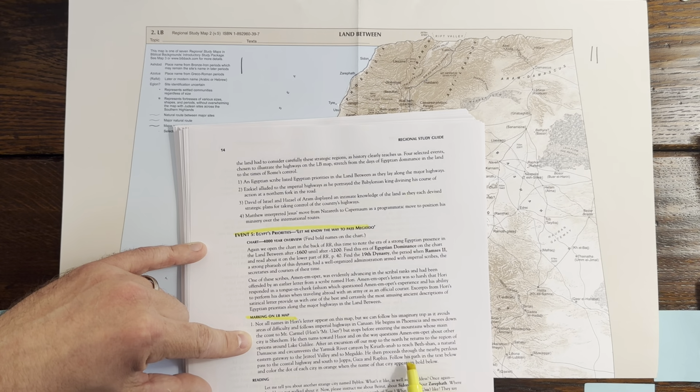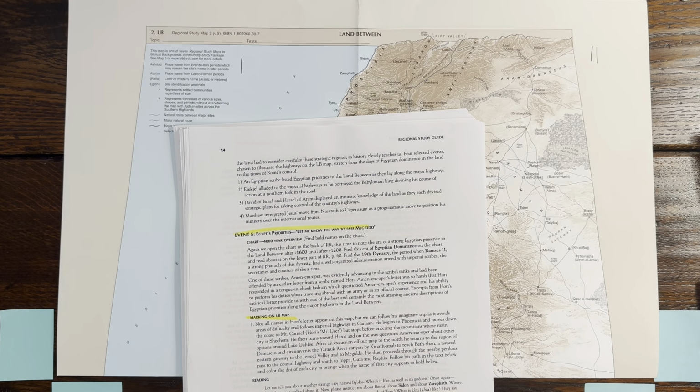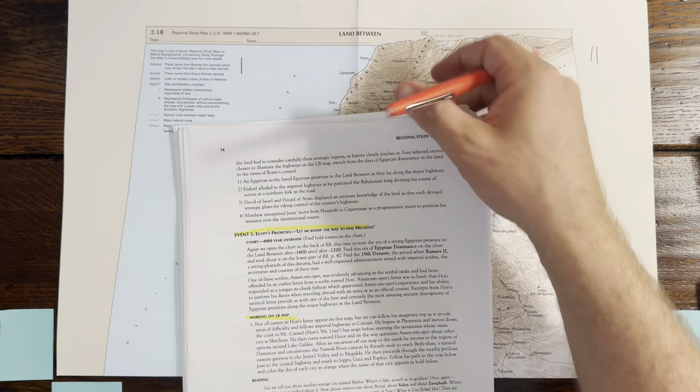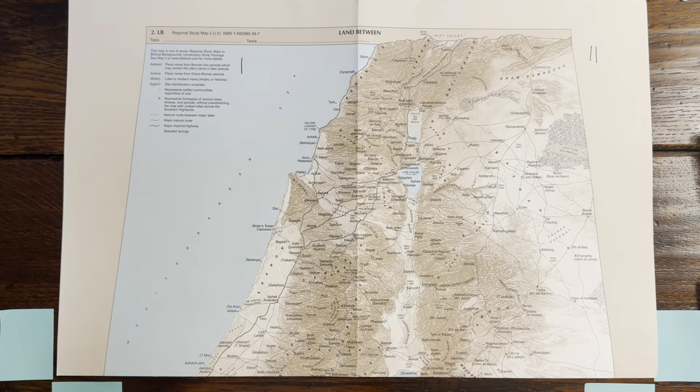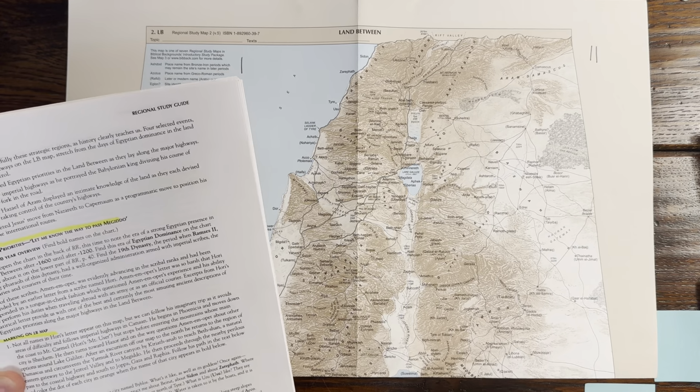Follow his path in the text below and color the city dot of each in orange when the name of that city appears. And you'll have to excuse me because I do not have orange, so I am going to do red.